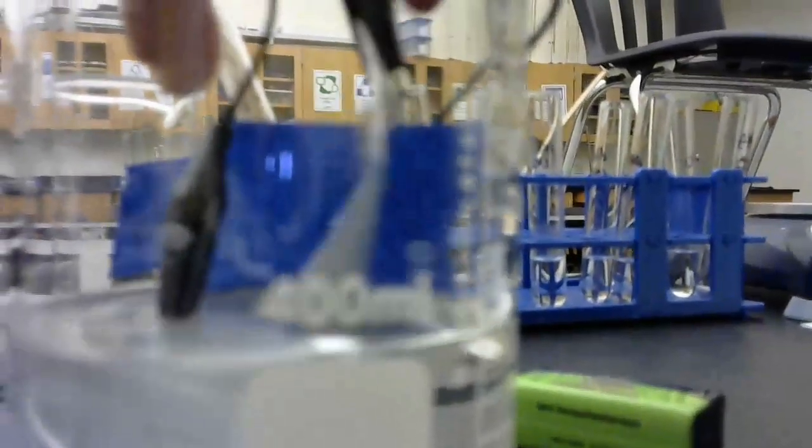Okay, so when I stick it into my water, all of a sudden I start to see tiny, tiny, tiny little bubbles that are being produced at the bottom of the aluminum foil. So if you look really carefully, okay, you can see these tiny bubbles coming from the bottom of the aluminum foil.